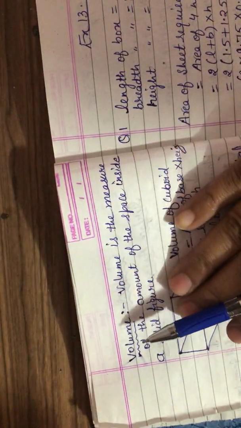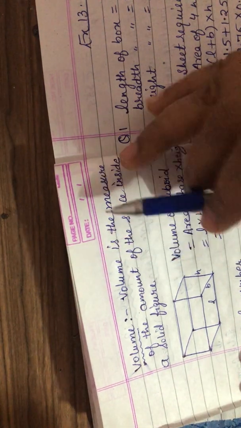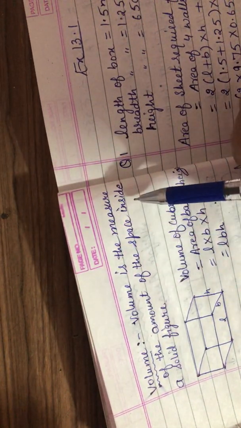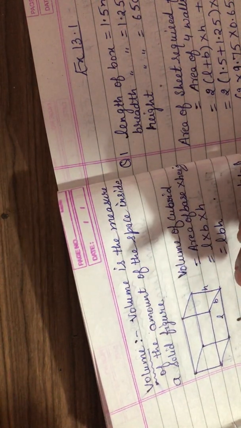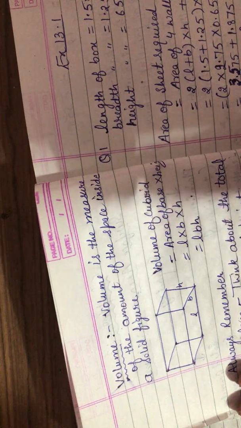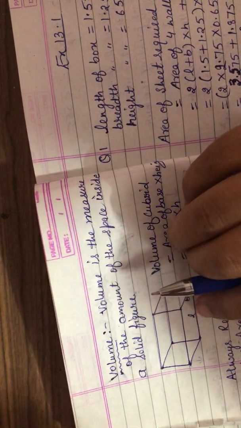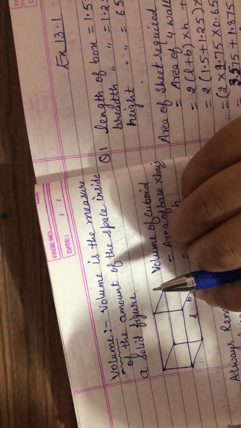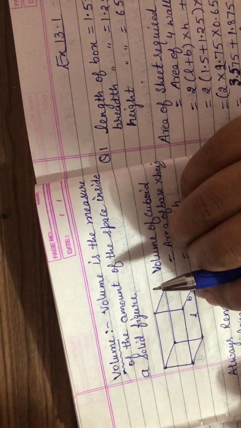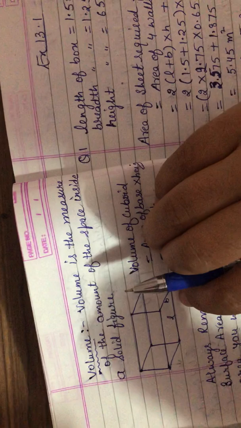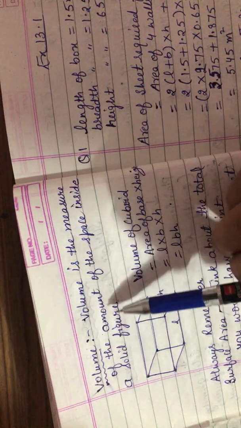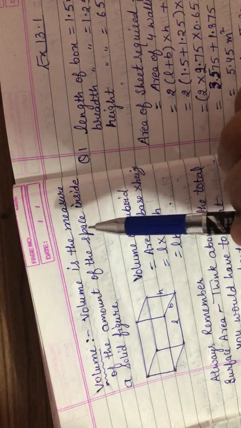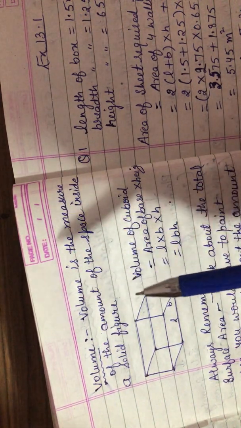Now coming to volume. What is volume? Volume is the measure of amount of space inside a solid figure. Whatever amount is occupied by a solid figure is called the volume. In case of cuboid, we can see how much amount of water we can fill in that cuboidal tank. So that will be considered as the volume. Volume is the measure of amount of space, right? Amount of space inside any solid figure is considered as the volume of that figure.